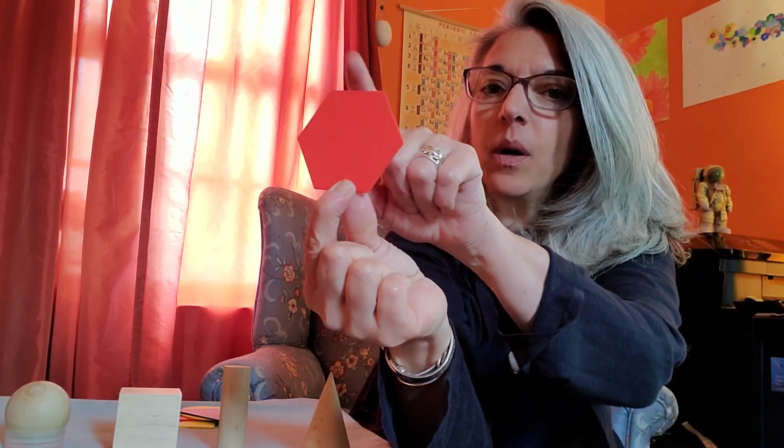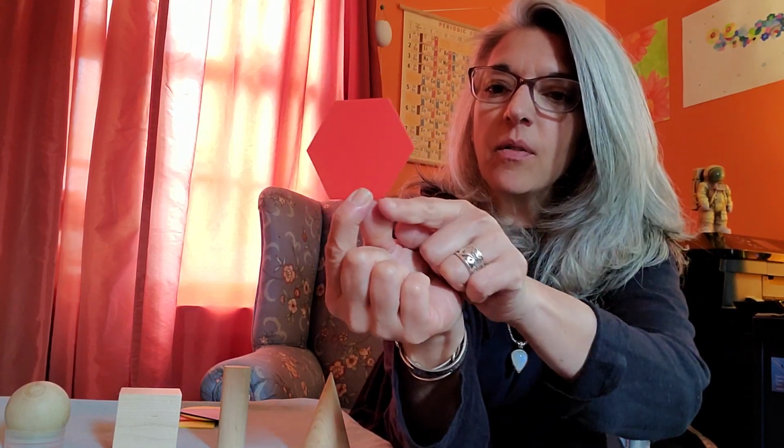And then last, the hexagon has 1, 2, 3, 4, 5, 6 sides and 1, 2, 3, 4, 5, 6 corners, or points, or sometimes they even call them vertices, if we want to get real fancy. Okay, so that's what we talked about last week.